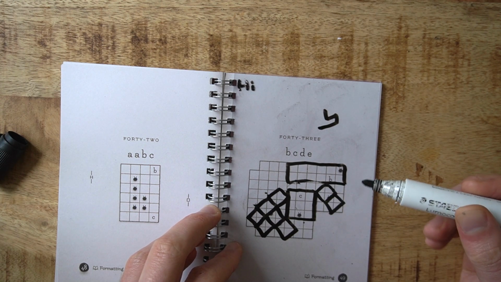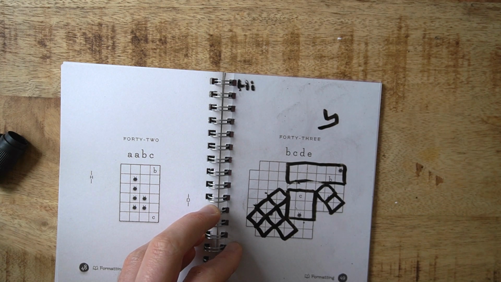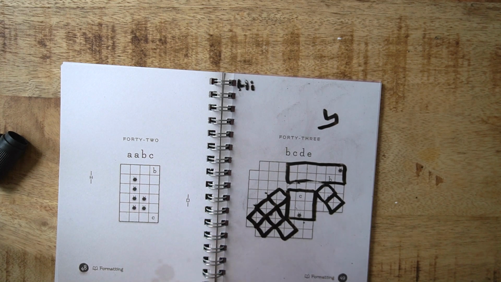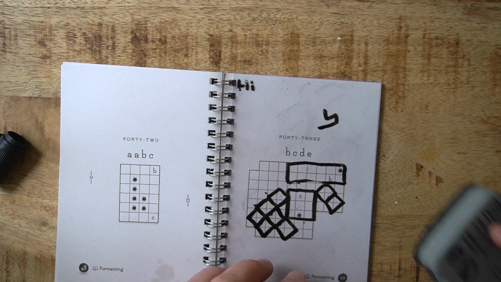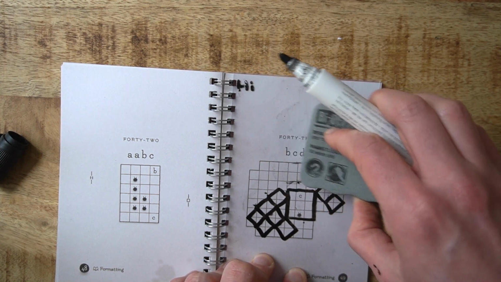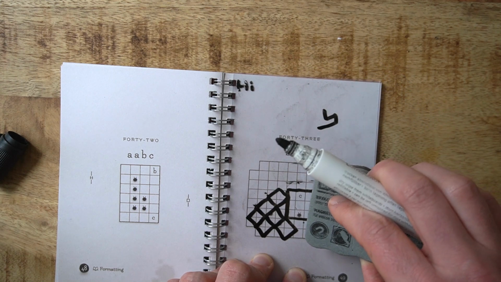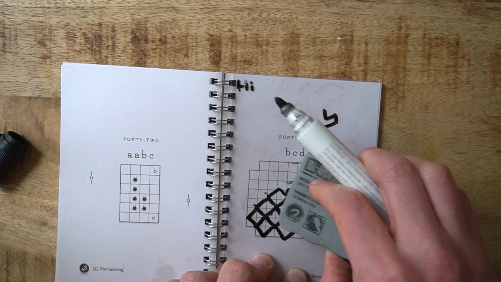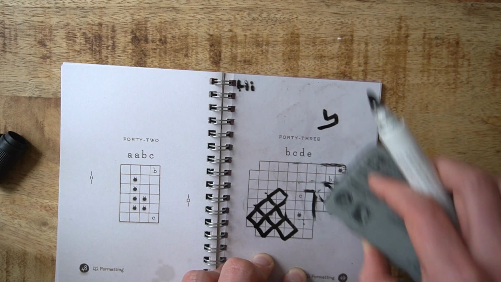I feel like two things. Unless the B's wrong. Is the B wrong? No. And the E couldn't go and get that one, right? While also picking up that.